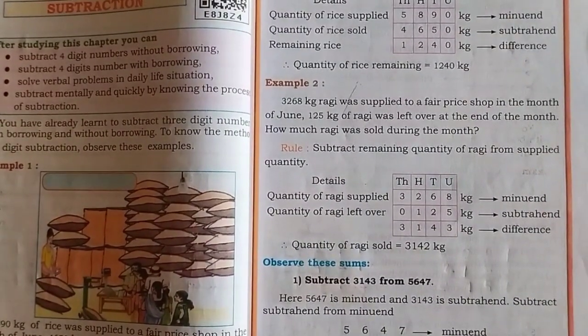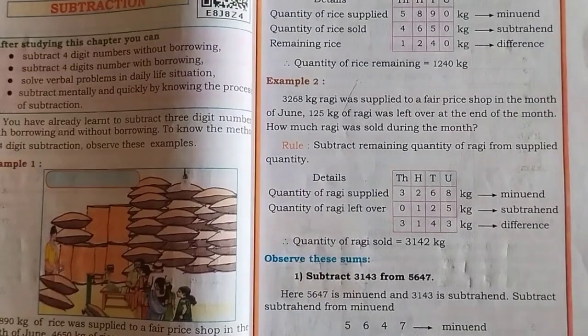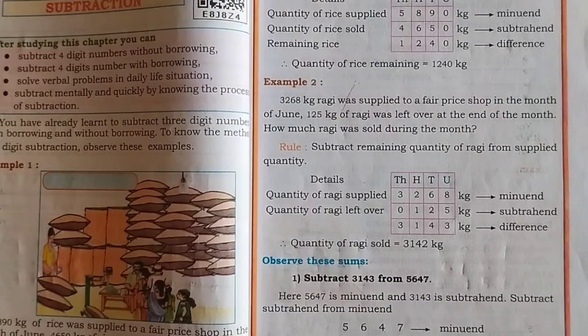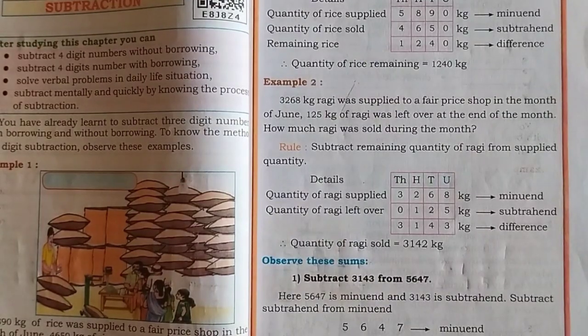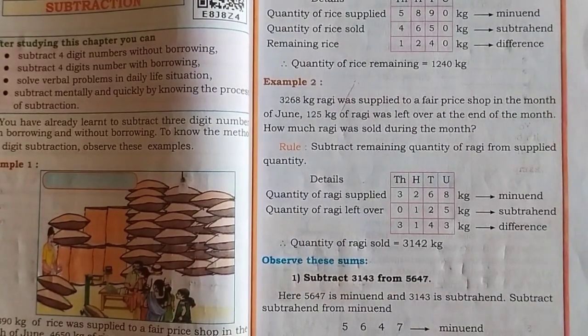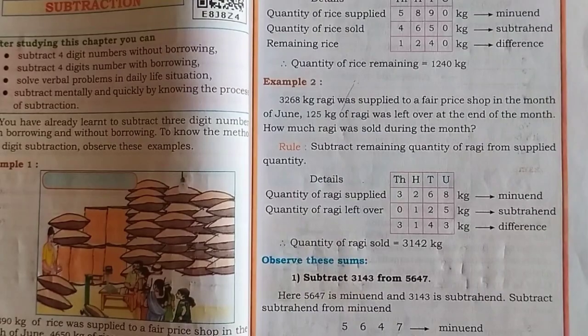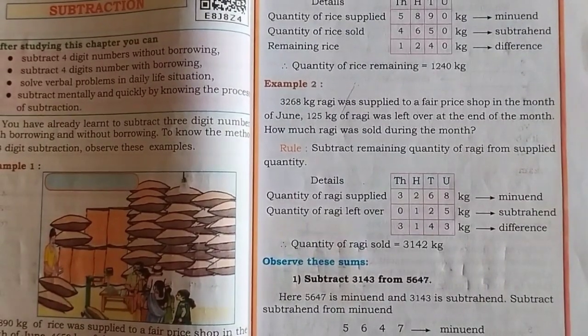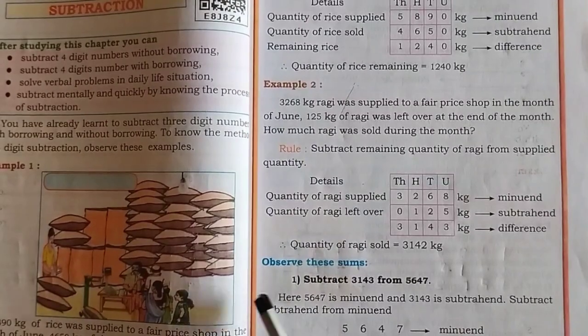Example 1, given in this picture. 5,890 kg of rice was supplied to a fair price shop in the month of June. Then 4,650 kg of rice was sold in that month. What are they telling?